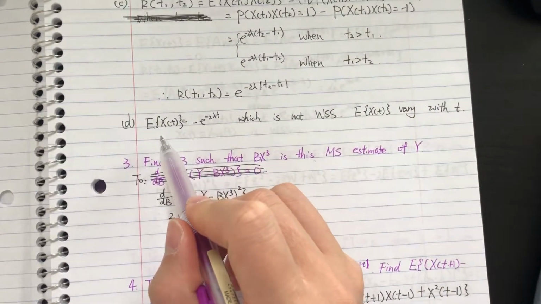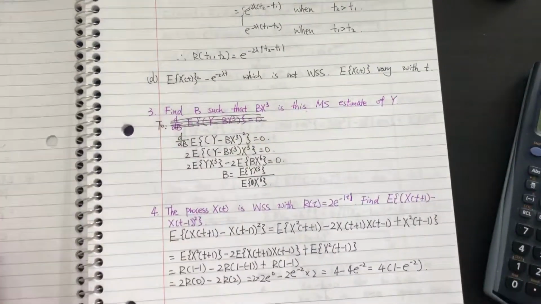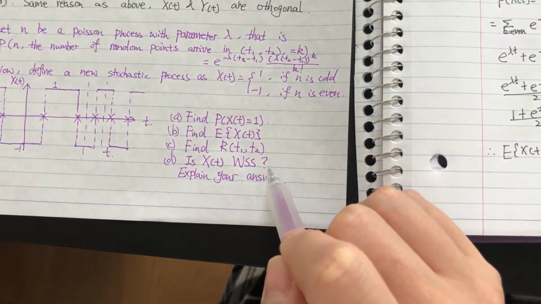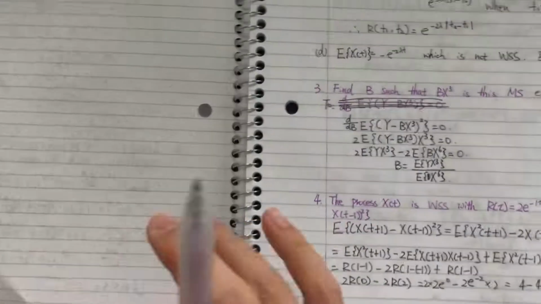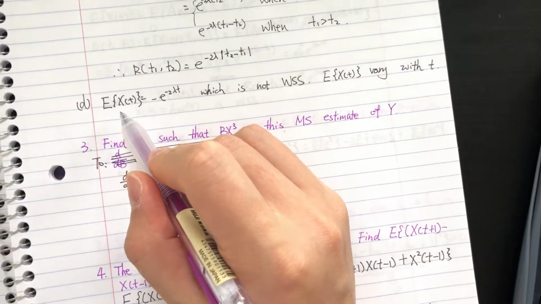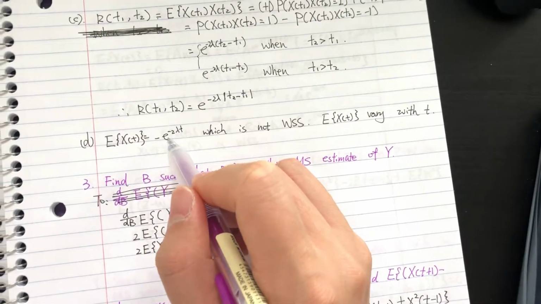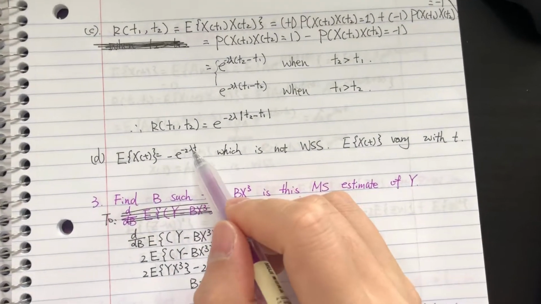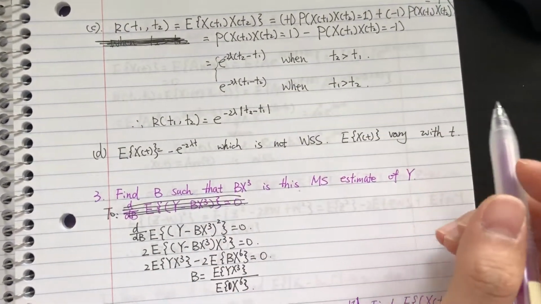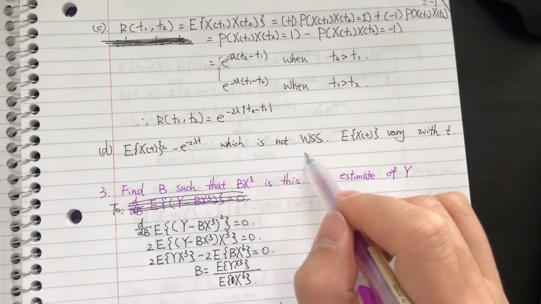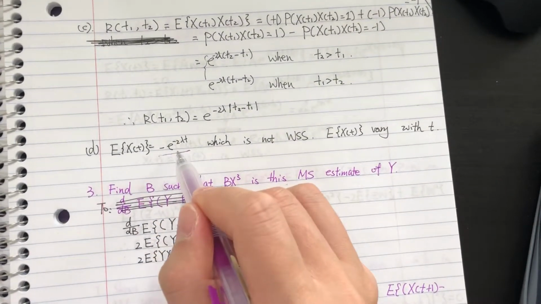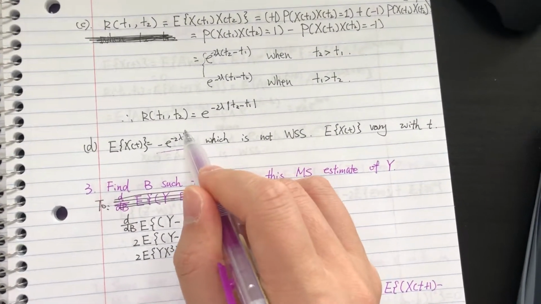And D asks about E of X(t): is X(t) WSS? Because E of X(t) is equal to minus e to the power of minus 2 lambda t, it is not WSS, because this value varies with t.